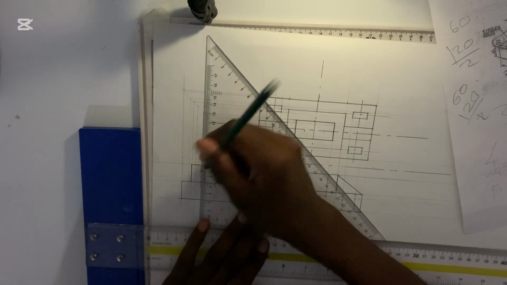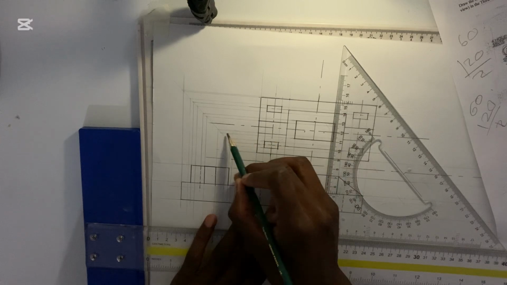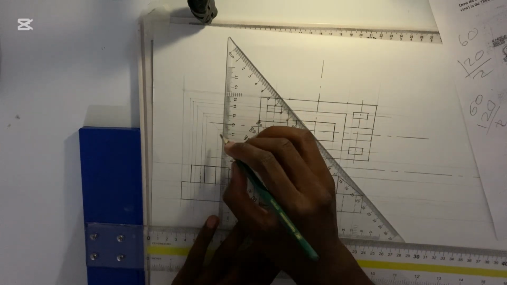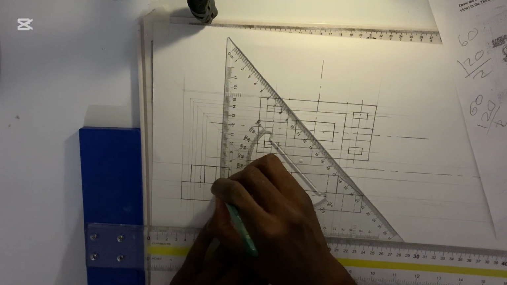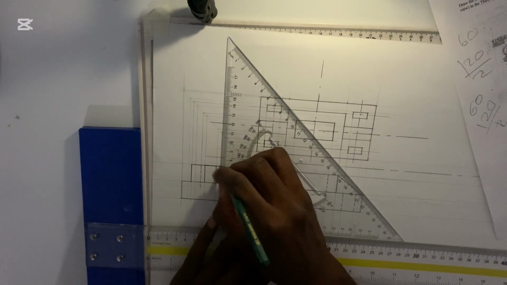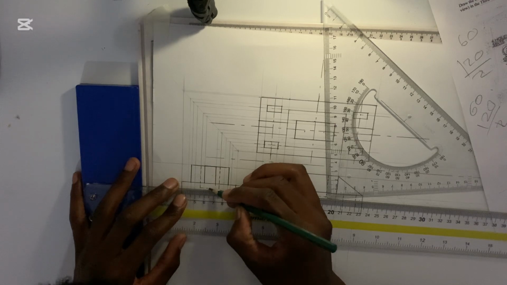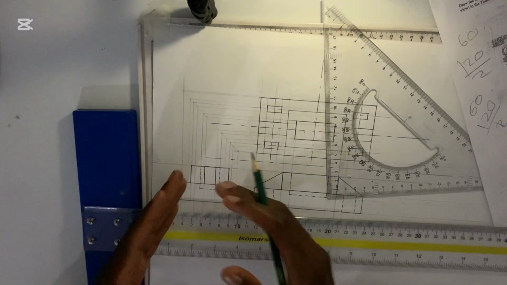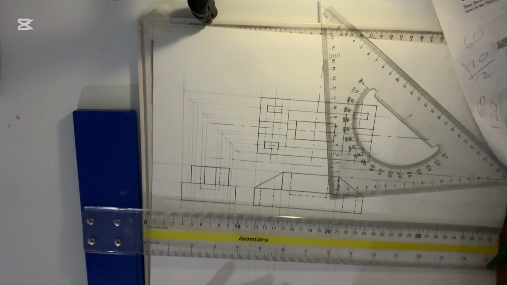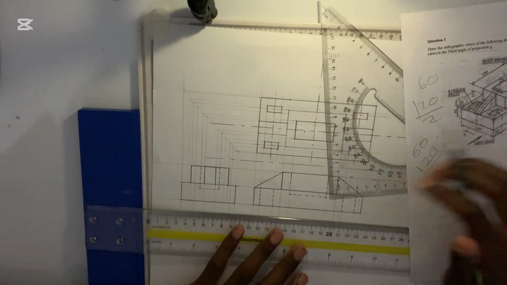As you project it downwards, you draw them as imaginary lines, to highlight to someone that there's a hole going downwards. There's something that's there, but we can't see it. That's the purpose of drawing using imaginary lines.